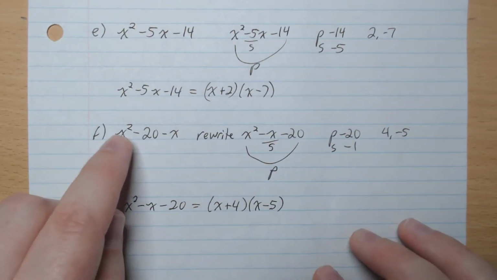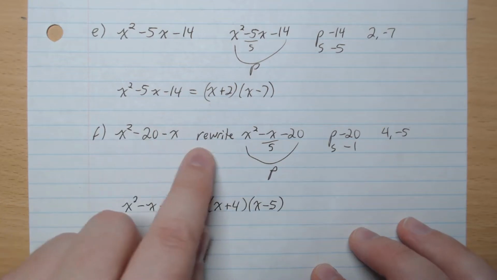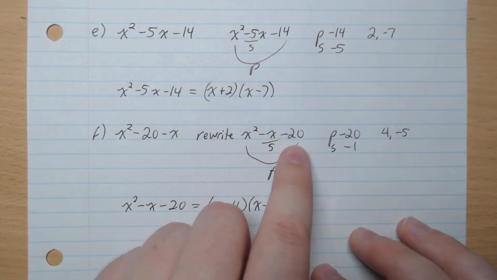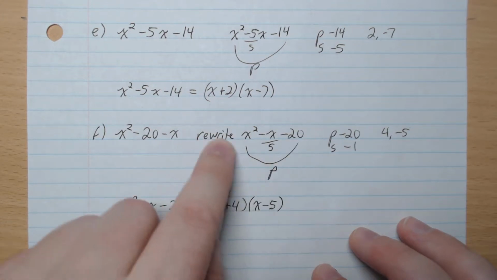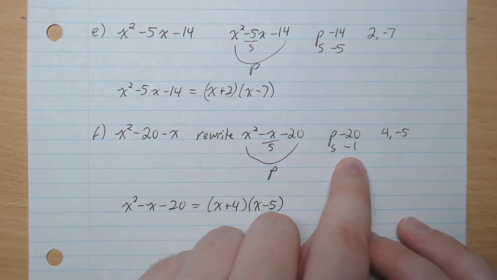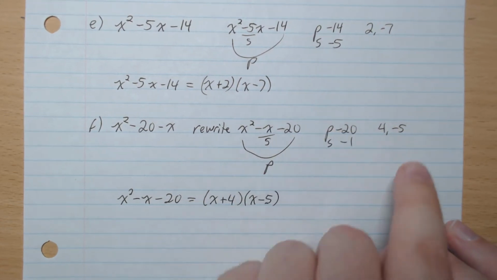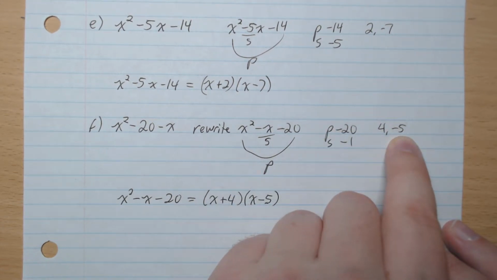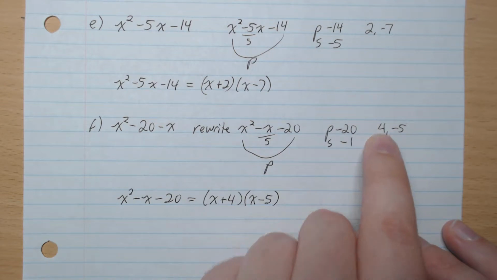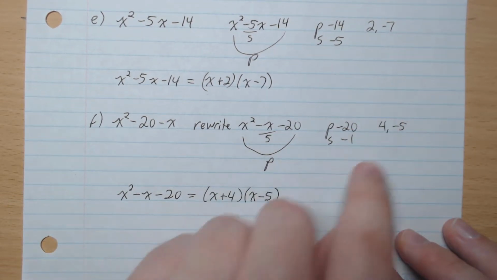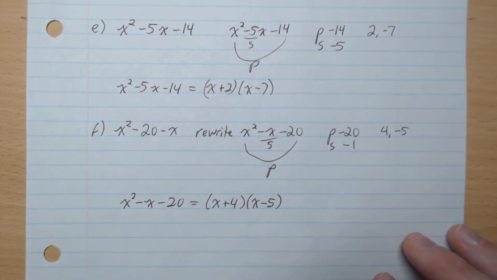F, x squared minus 20 minus x. So we want to rewrite that into descending order, x squared minus x minus 20, like that. Product negative 20, sum negative 1. So we're going to look at 4 times 5, that gives 20. So negative 5 plus 4 is negative 1. So these are the correct numbers. So x plus 4 times x minus 5, like that.